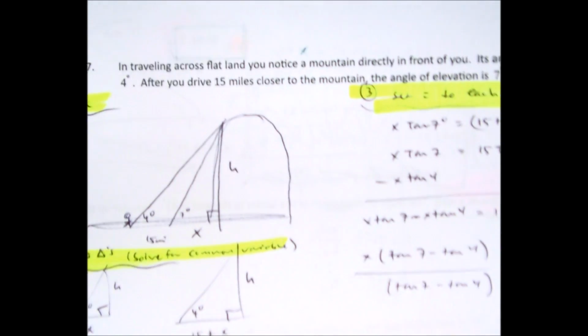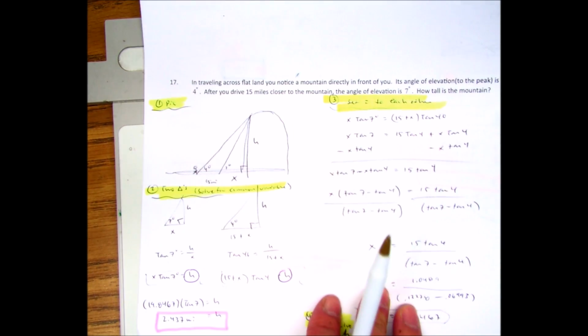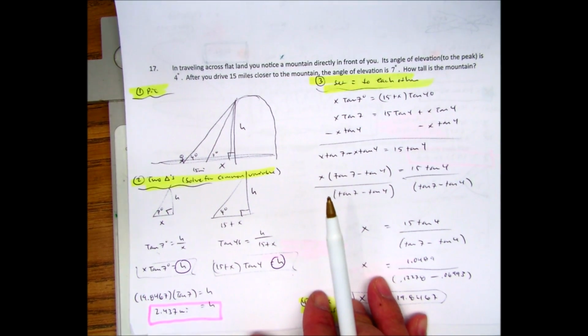Question number 17, last word problem. The bell's going to ring in 2 minutes. Just leave quietly so I can record the rest of the problem.